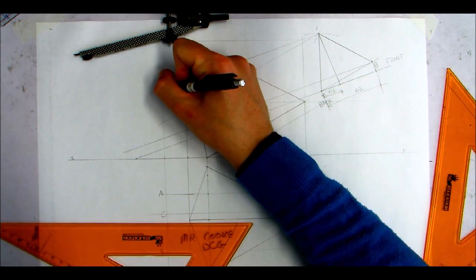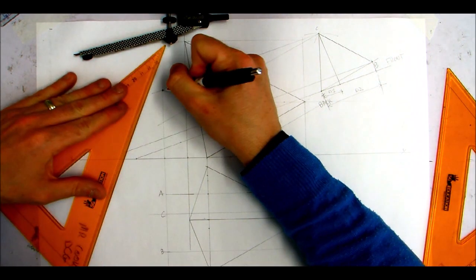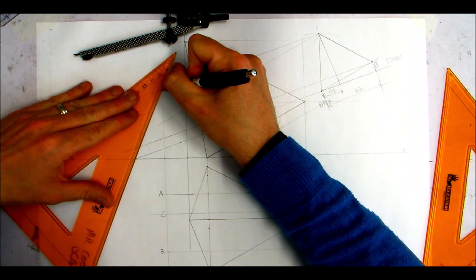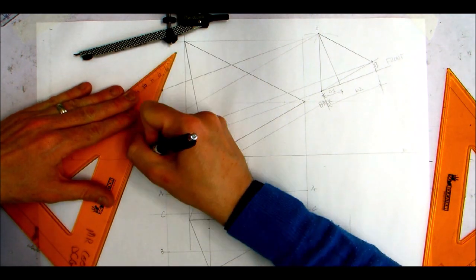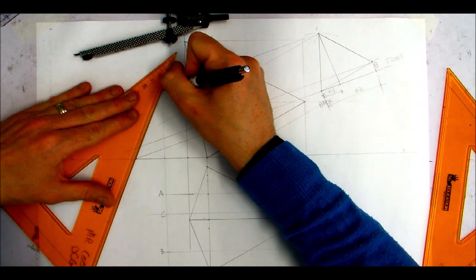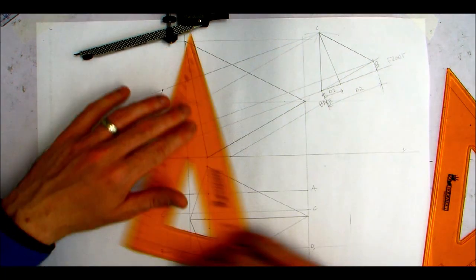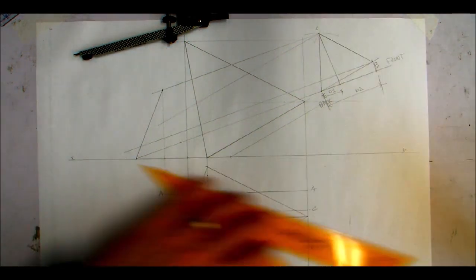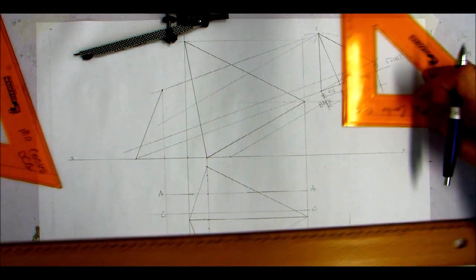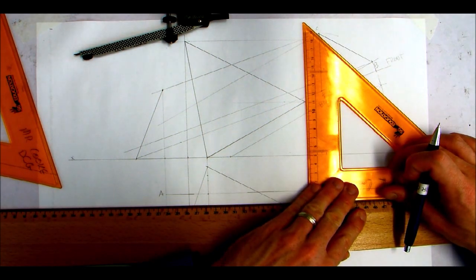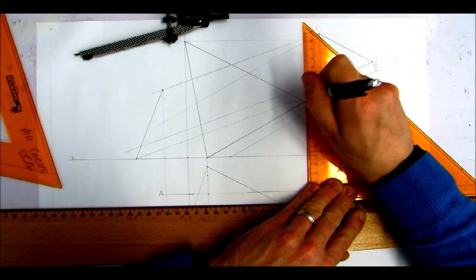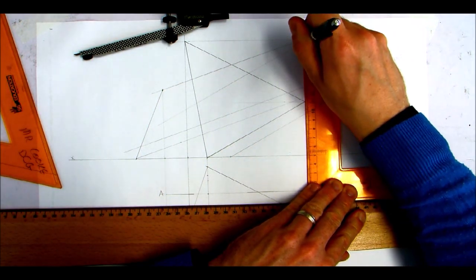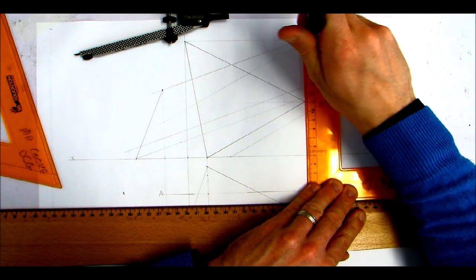So we have this point here, we'll join back to there. And that is that shape more or less done. So I'm just going to draw it in heavy, so that's a little bit easier to see.